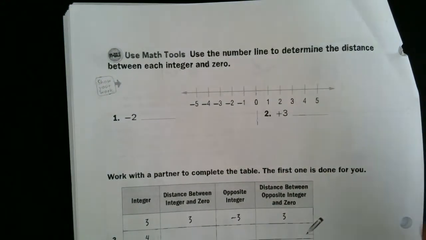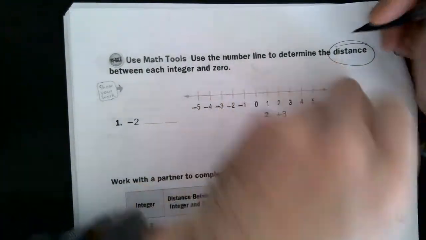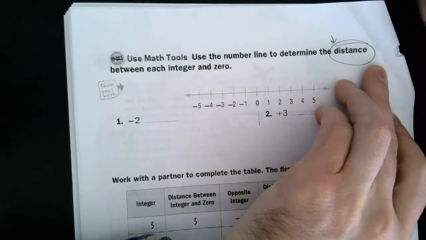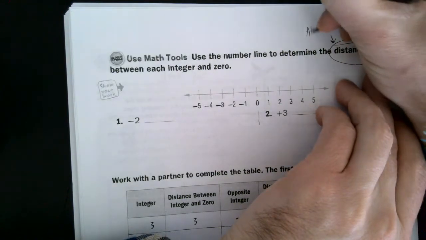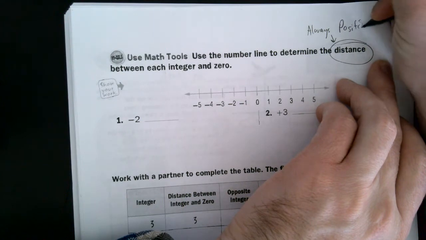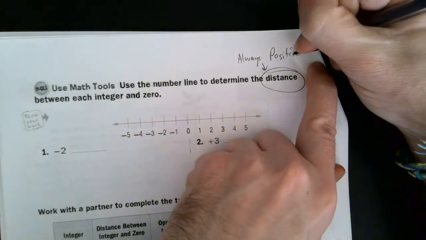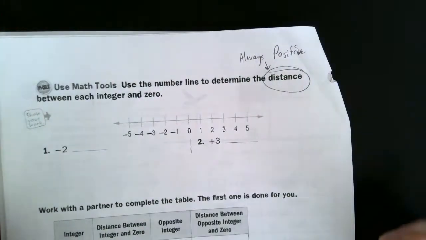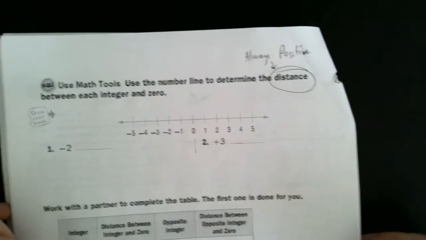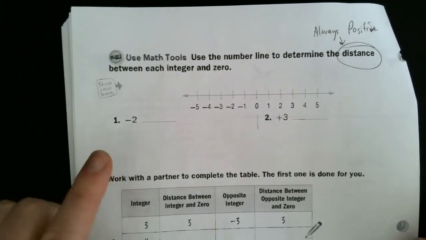Now, what this question's asking is it's asking us to think about distance. And hopefully at this point, you know the distance is always positive, unless it's 0. That's a V. It's hard to write in this. There you go. All right, it says use the number line to determine the distance between each integer and 0.